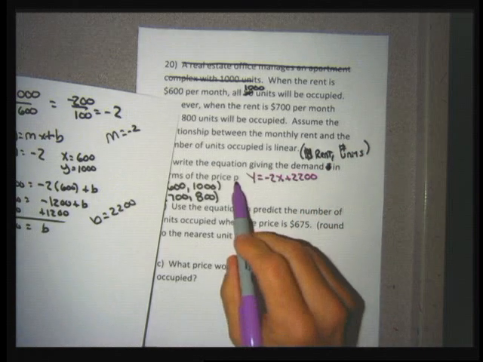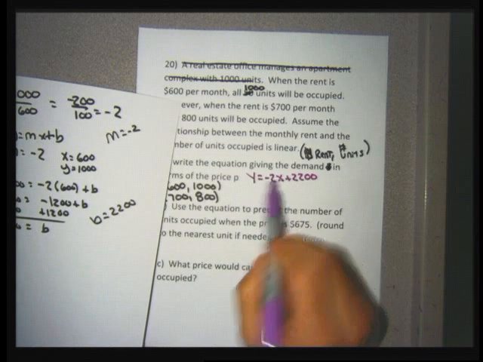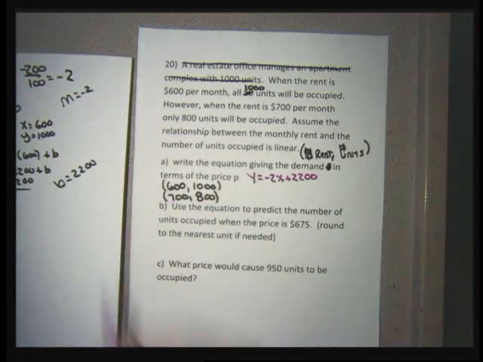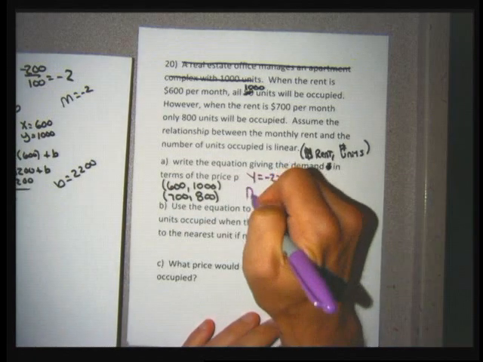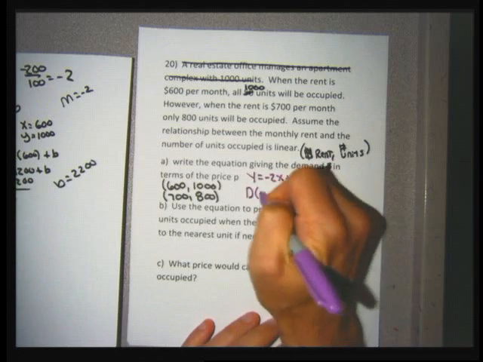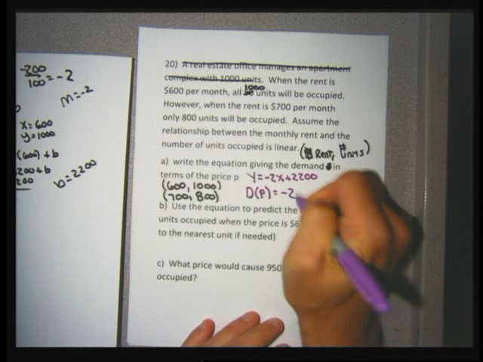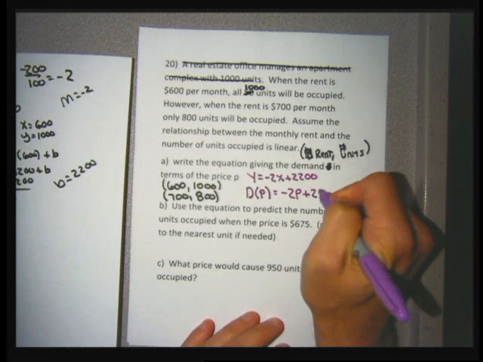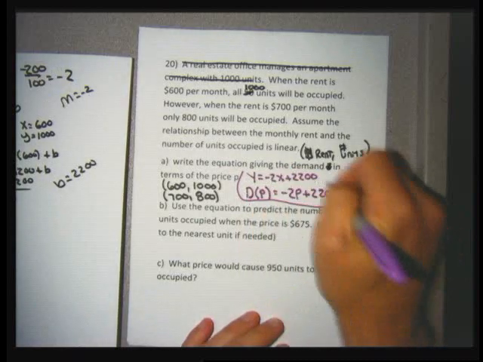It told me to use p for price, and maybe I can make that x a p because price is what the x coordinate is. And the classic way to write this, it says find the demand based on the price. Writing negative 2p plus 2,200 equals d of p is a really mathematically proper way to write this.